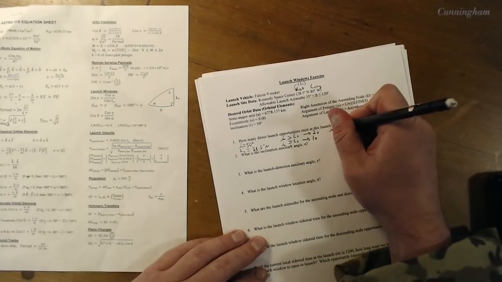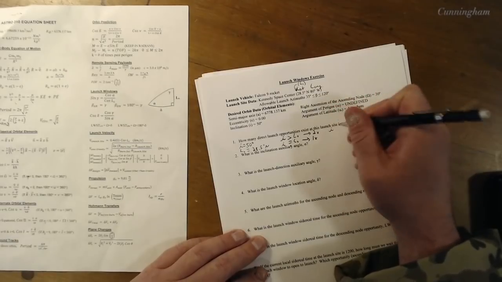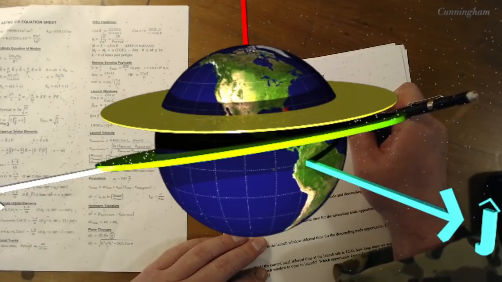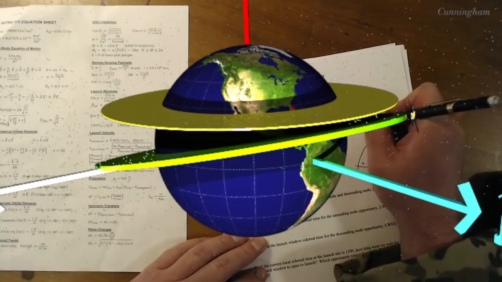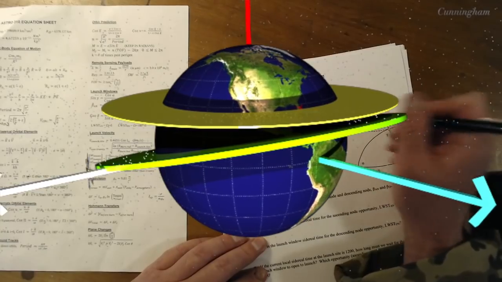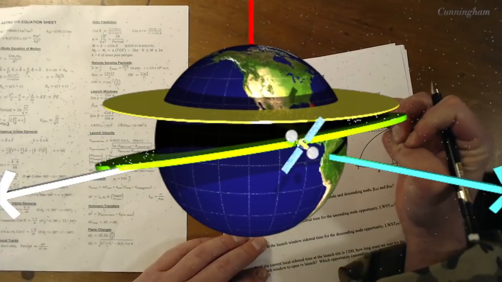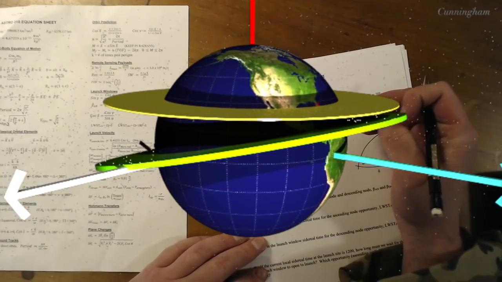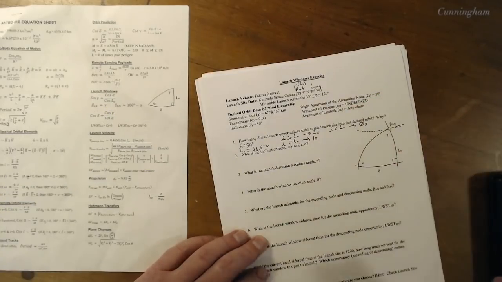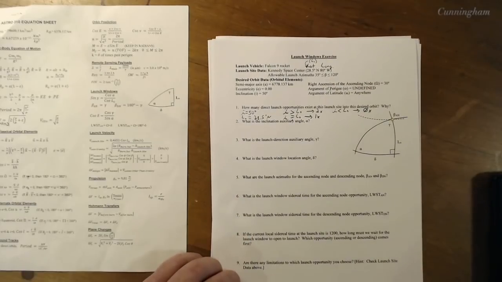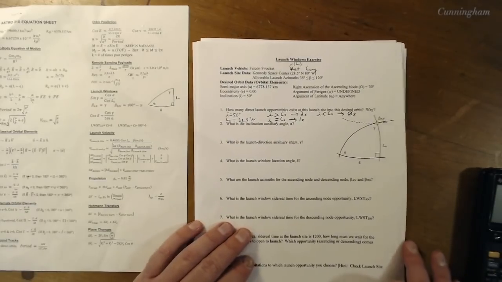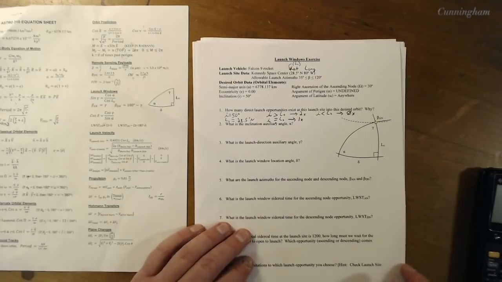Now, if the inclination of my desired orbit is lower than where I'm launching from, I have no chances to launch directly into that orbit. I'll have to do some kind of burn when I get to orbit, maybe a simple plane change. Good thing you guys know about plane changes, but we're not going to do that in this problem.